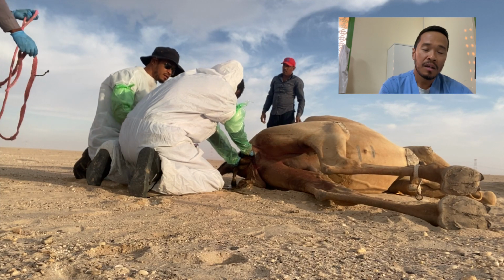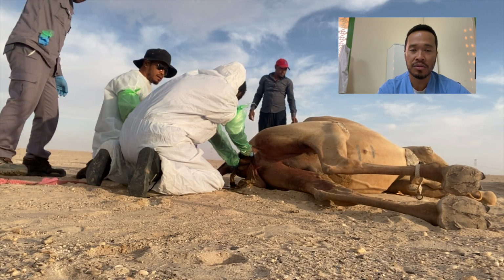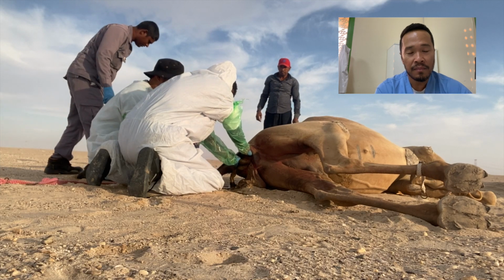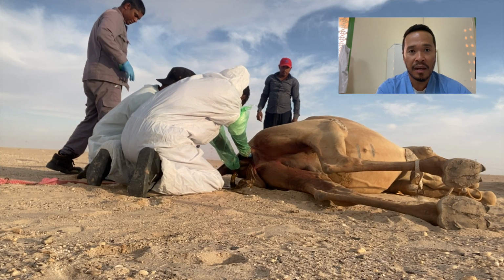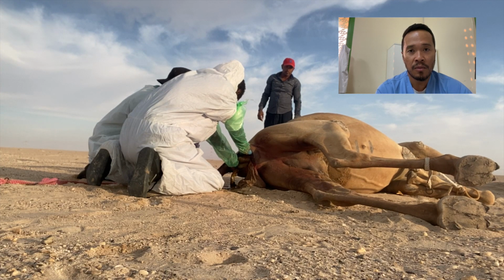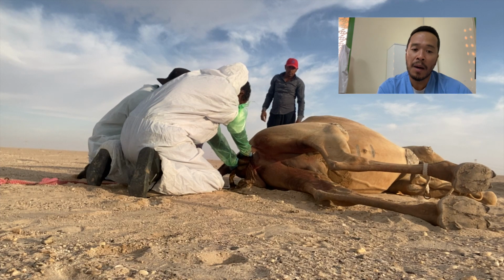And another big factor is the size of the fetus. So if the fetus is big and the pelvic canal of the mother is small, that will be a huge factor for dystocia to happen.